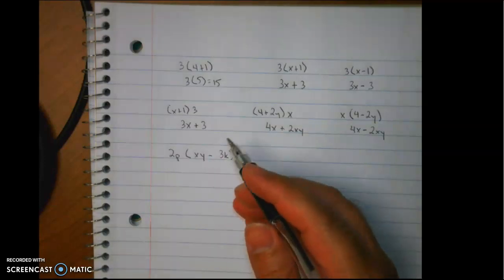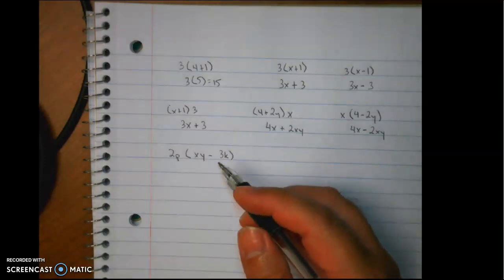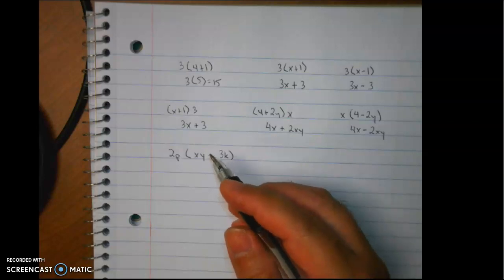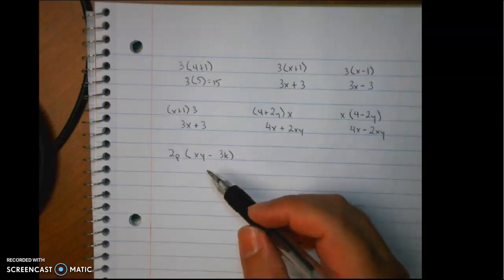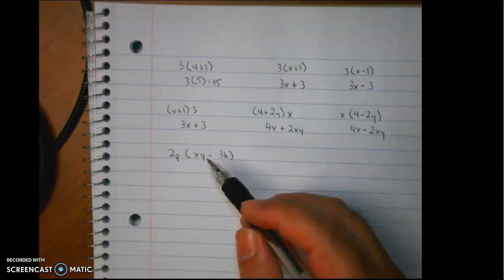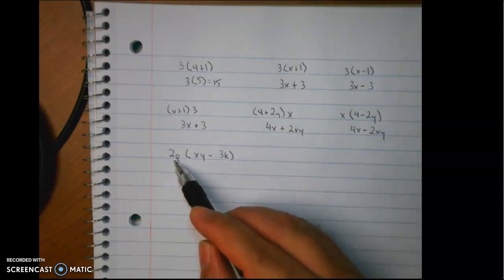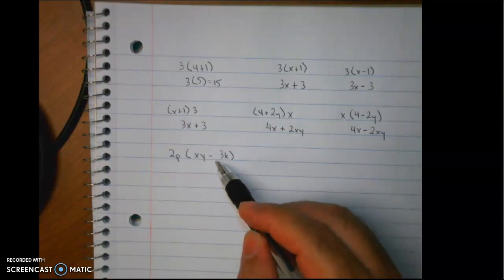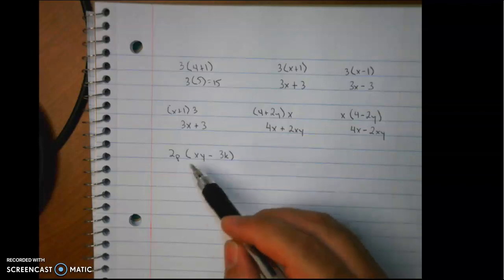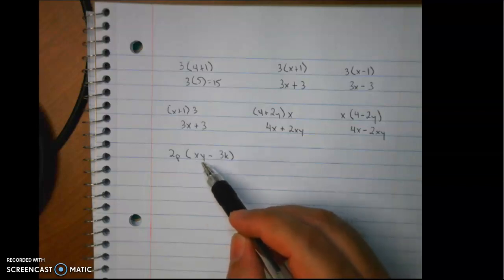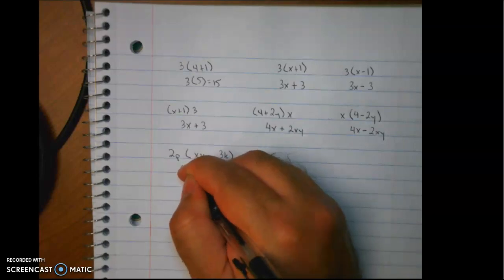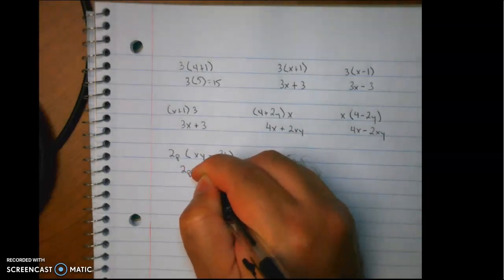We're not solving for any of these variables right now, we're just distributing. So we're going to do it the exact same way we've been doing it before. We're going to take the 2p and distribute it across our two terms. So first term is an xy. So this just becomes 2pxy.